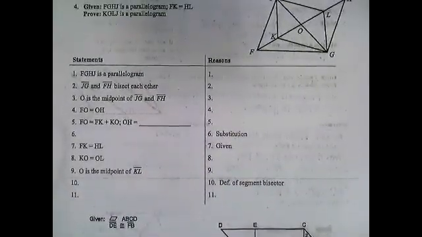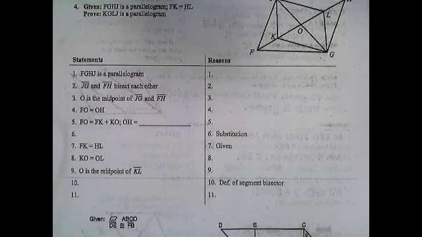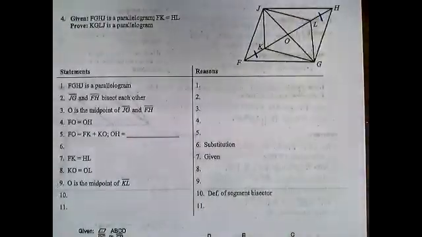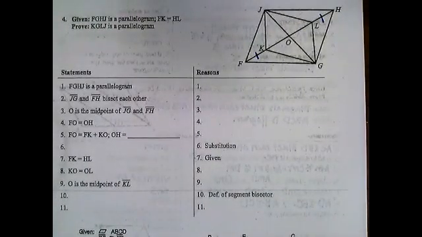So the next one, FGHJ is a parallelogram and FK equals HL. So this guy and this guy are congruent, and the whole outer thing is a parallelogram. Prove KGLJ is a parallelogram.